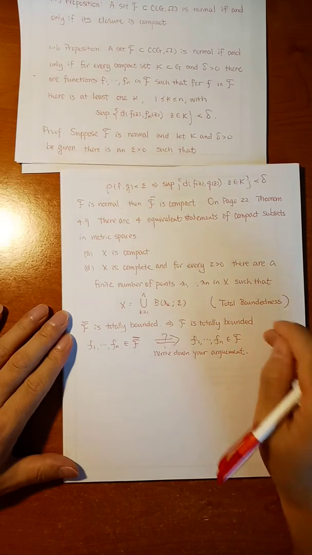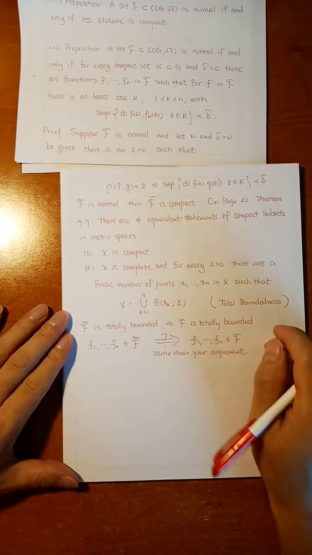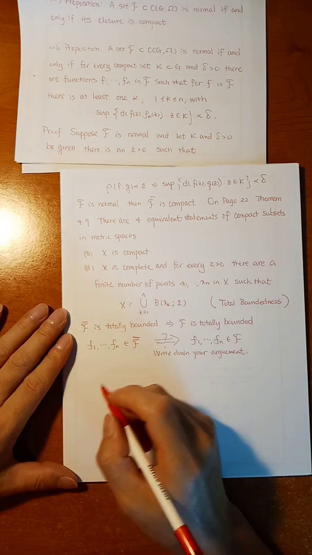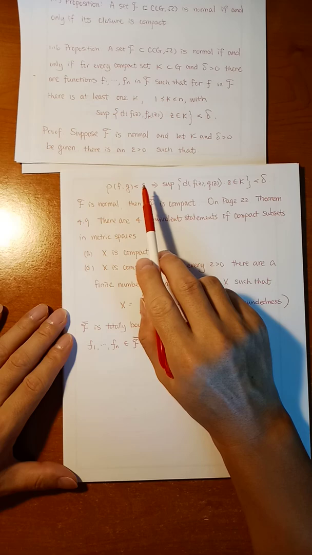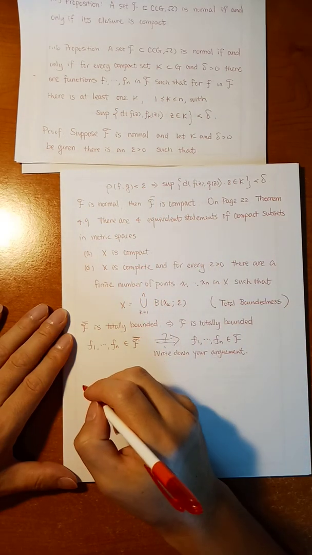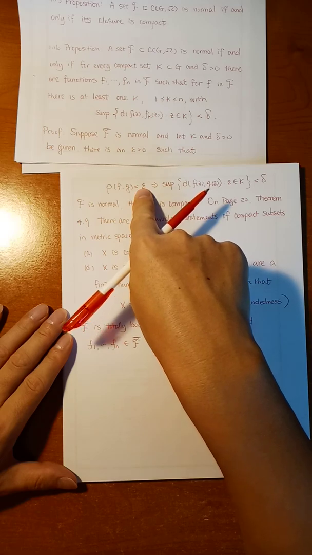Okay, so here we assume F is totally bounded. F is totally bounded, then you see you already have epsilon. For every epsilon, this epsilon is selected.